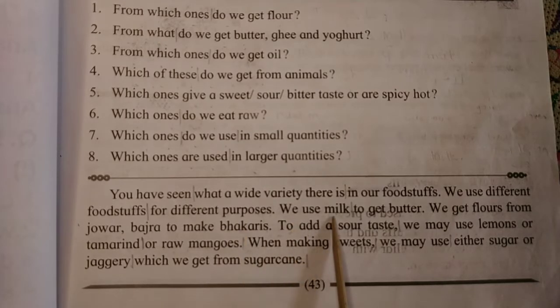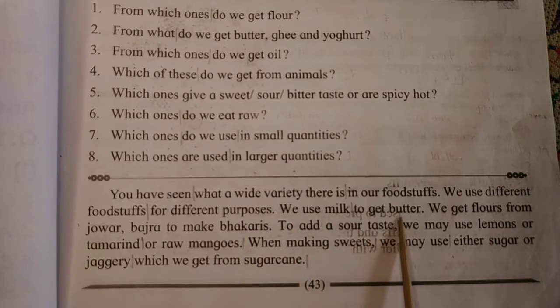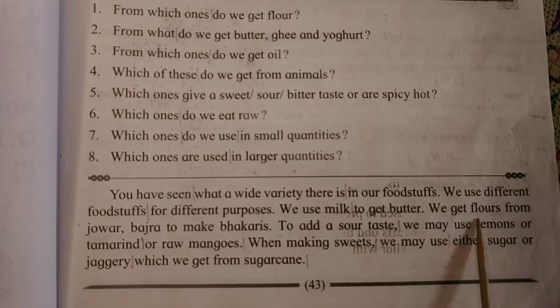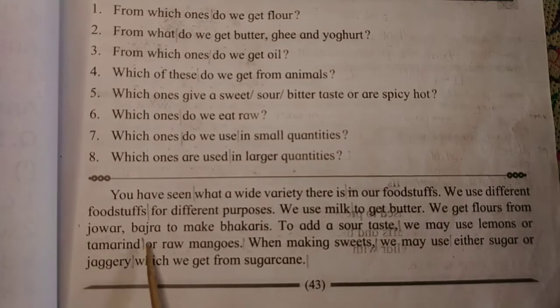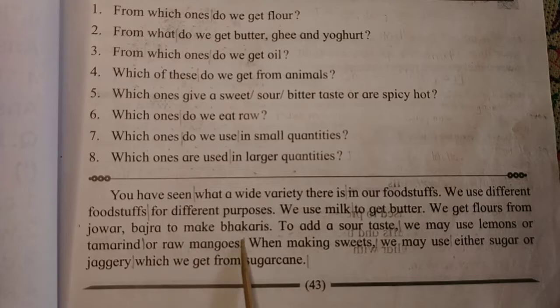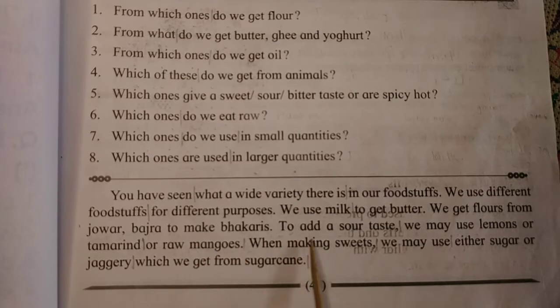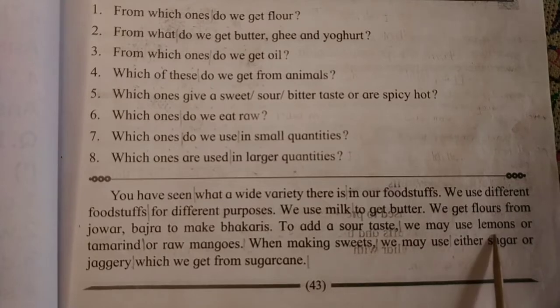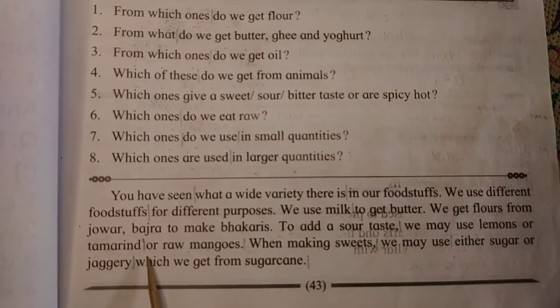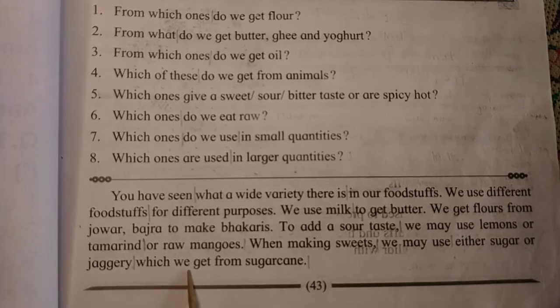We use milk to get butter. We use flours from jawar, bajra to make bakris. To add a sour taste, we may use lemons or tamarind or raw mangoes. When making sweets, we may use either sugar or jaggery, which we get from sugar cane.